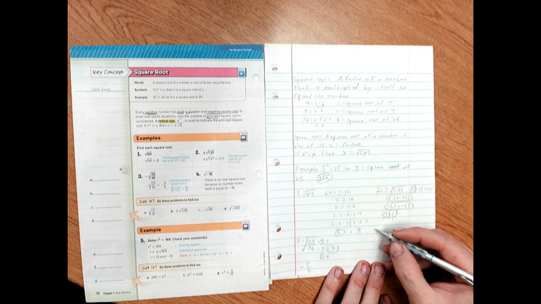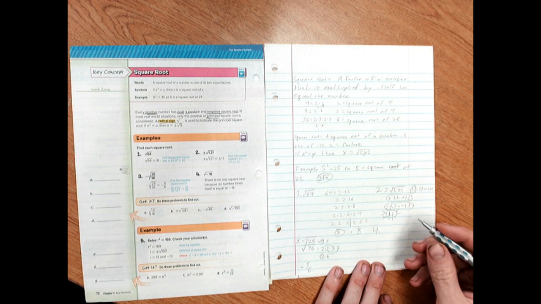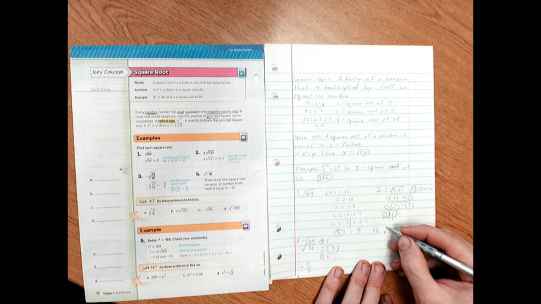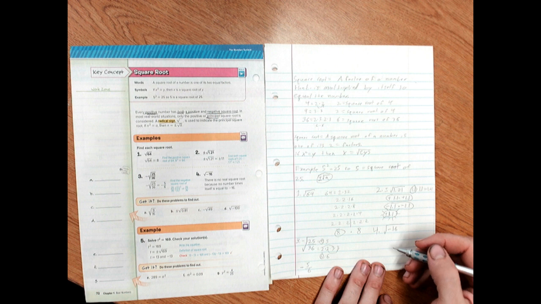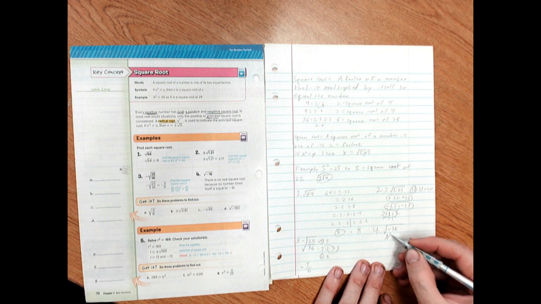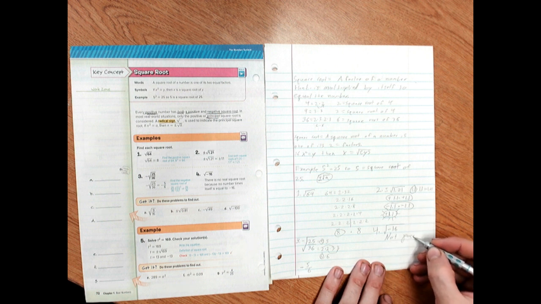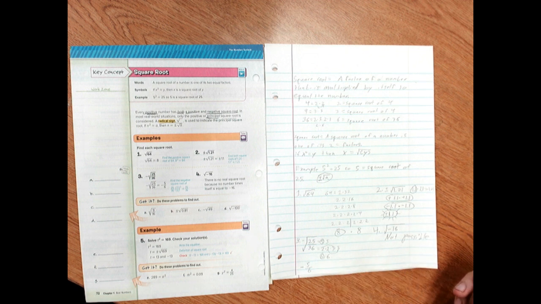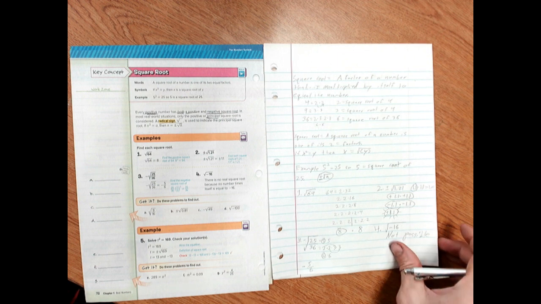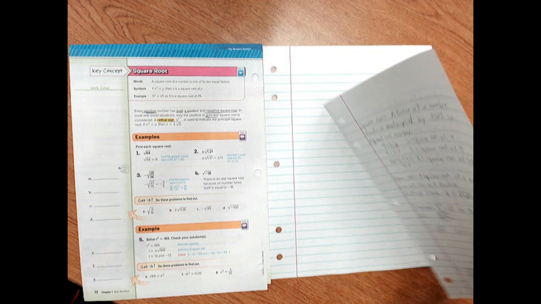Now over here, number 4. The square root of negative 16. And the answer is, it is not possible. Later on in Algebra 2, or maybe it's pre-calc, you will learn that that is actually a lie. But for right now, it is not possible. We are not going to deal with imaginary numbers. They aren't real and they don't exist. Moving on to the next part.